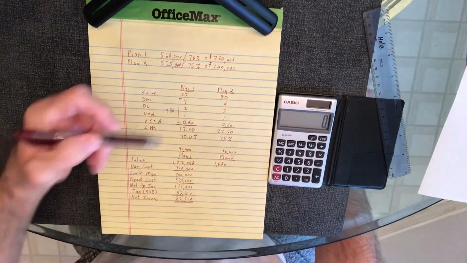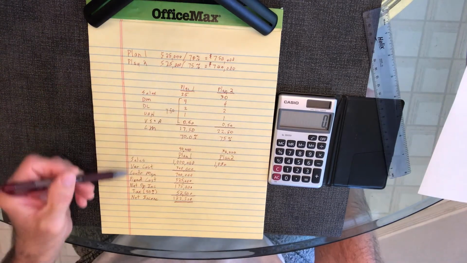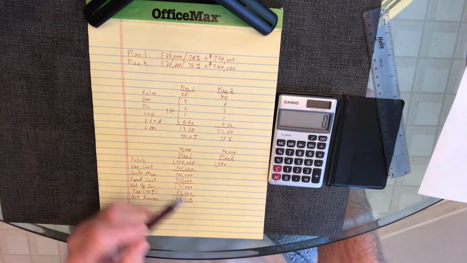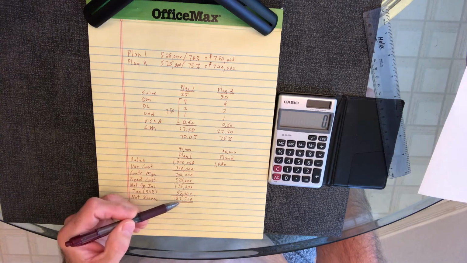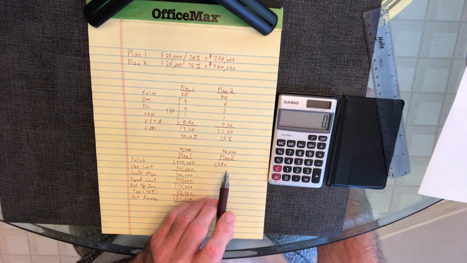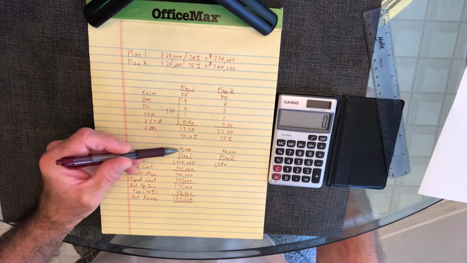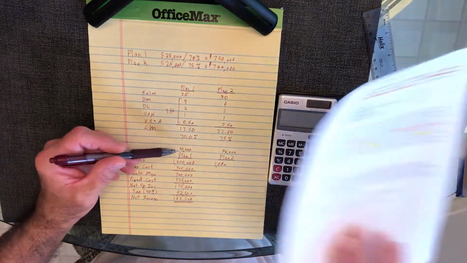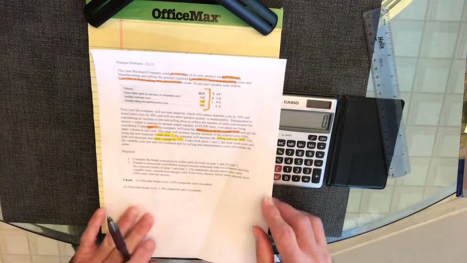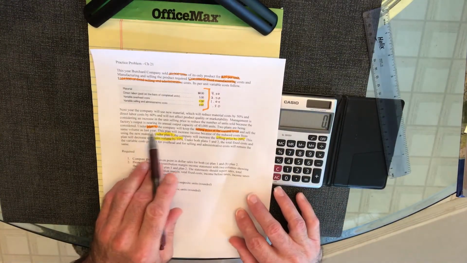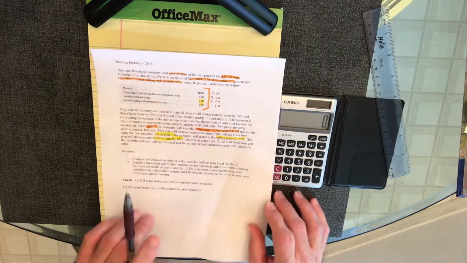Okay, so I went ahead and started recording, writing out all of this stuff here, and I wrote out the dollar amounts for Plan 1, and I'll go through Plan 2. What I ended up doing was I put down 40,000 units for Plan 1 because it said under Plan 1 that there's going to be the same volume as last year, and the volume last year is 40,000 units.